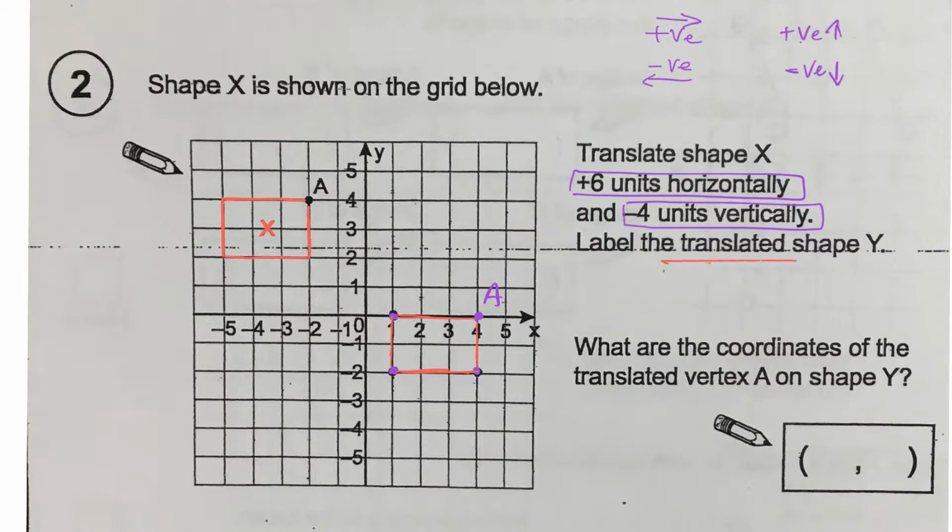And it says, does it? Okay, it does tell us to label the shape as Y. So this is my shape Y. And the question is, what are the coordinates of the translated vertex A on the shape Y? Well, A has come all the way here, and the coordinates of that is along the corridor to 4. So my X value is 4, along the corridor to 4.